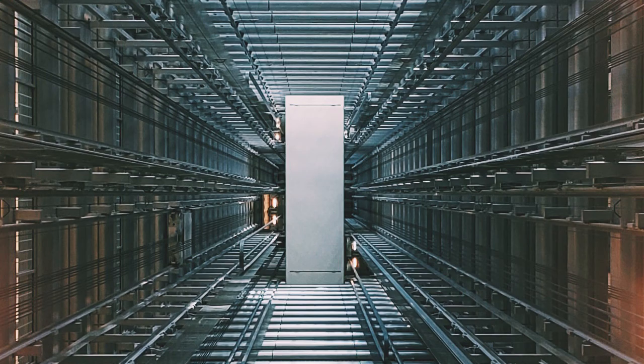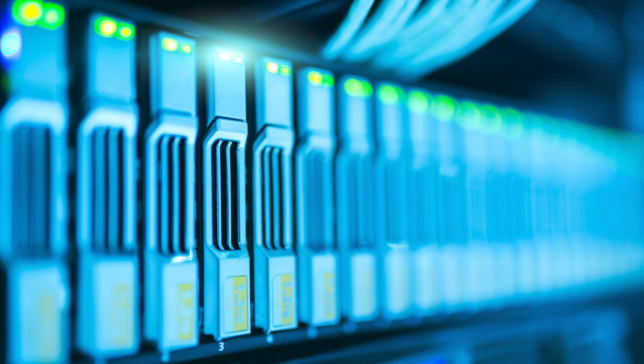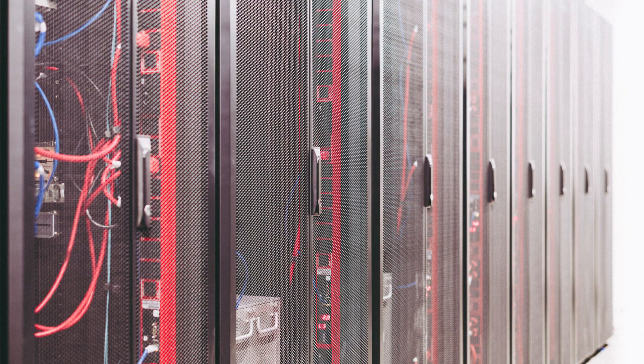Servers. A server is a computer that distributes data to other computers on a network. When you use the internet, for example, you are looking at something that is saved on a server. Local file servers are also used by many businesses to store and share files.